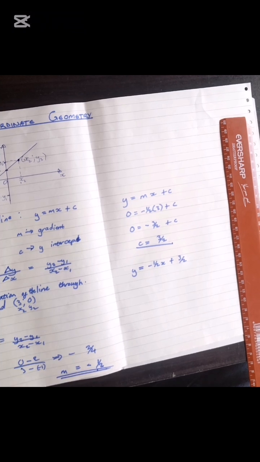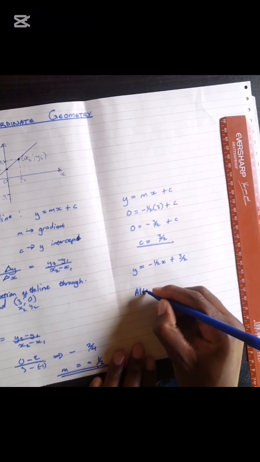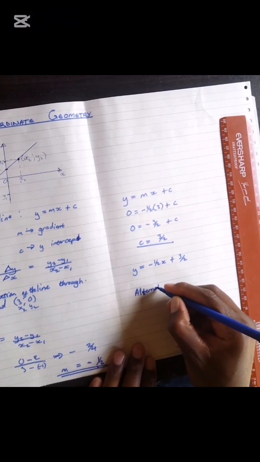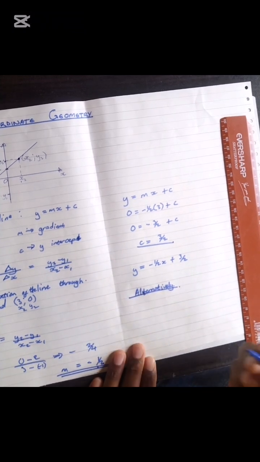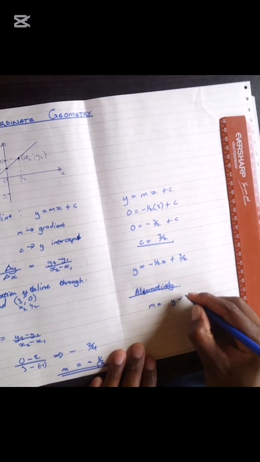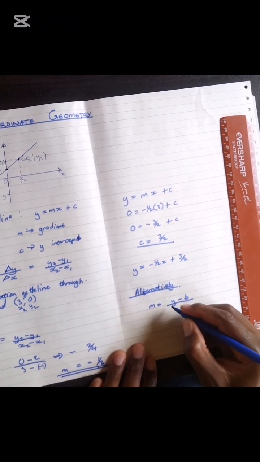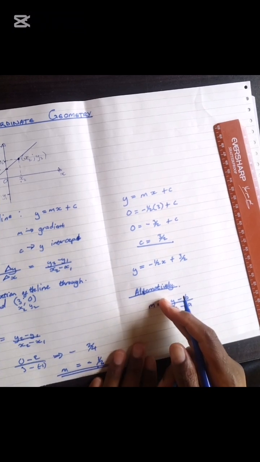Okay, so there are other ways to find the equation of a line. Alternatively, we could use this method. m is equal to y minus b over x minus a, our m being the gradient, of course.